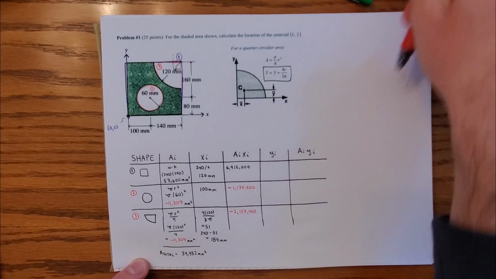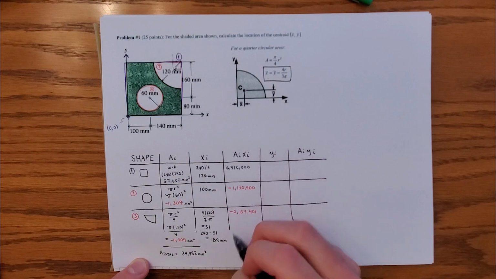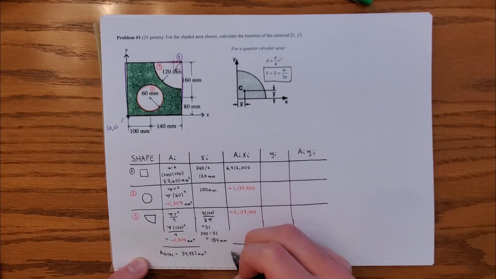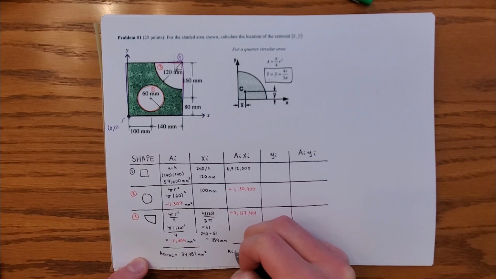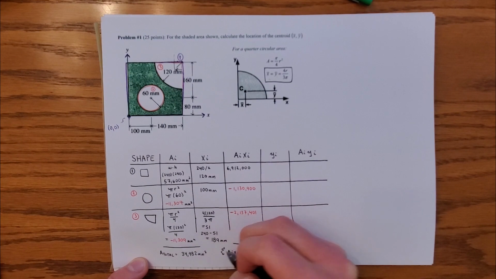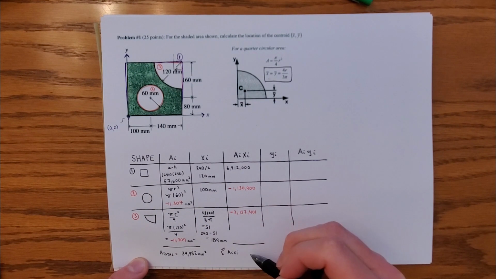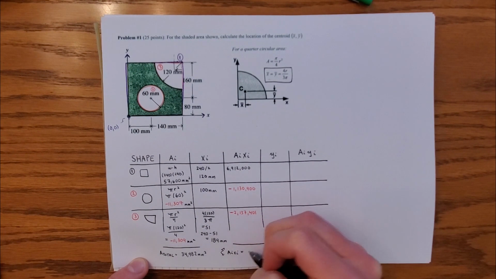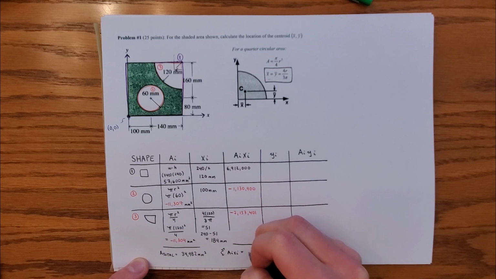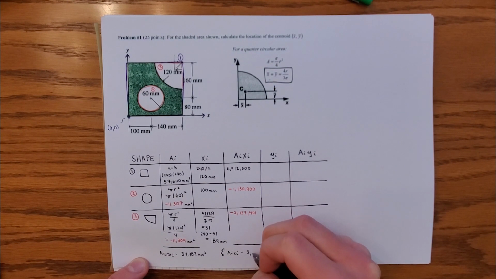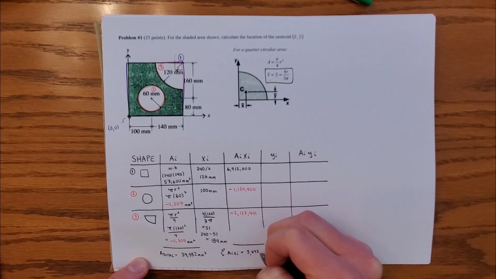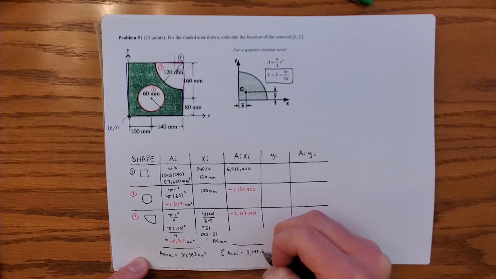Now what we do is we add up this whole column here. So we do the sum of everything in this column. Sorry, that's a messed up looking sigma. But when we add all of these things together, we get a total of 3,643,699.